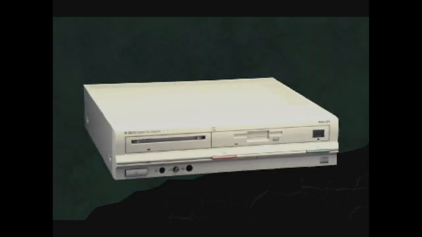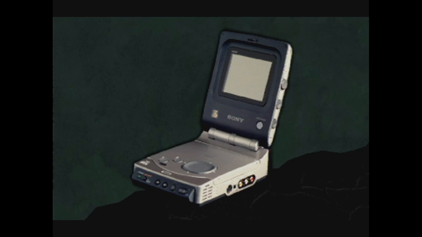Now, there are 3 different types of CDI players: industrial, consumer, and portable. And there are different ways of controlling them. So let's explore the possibilities. You can see there are plenty of alternatives.